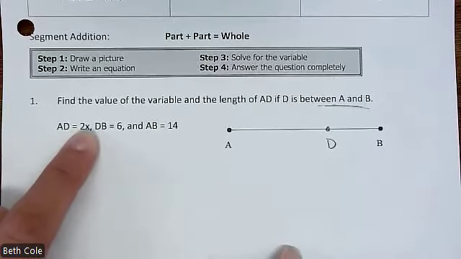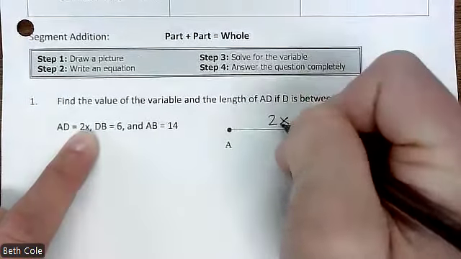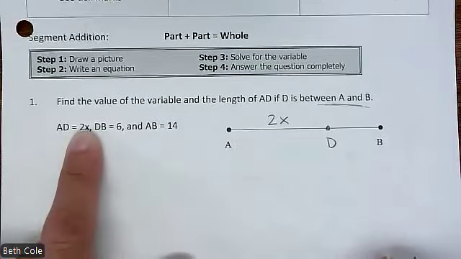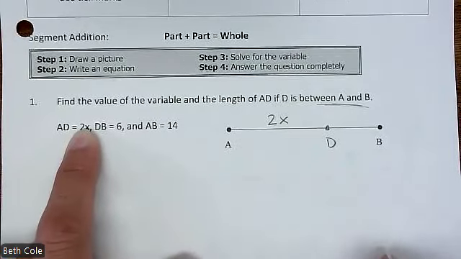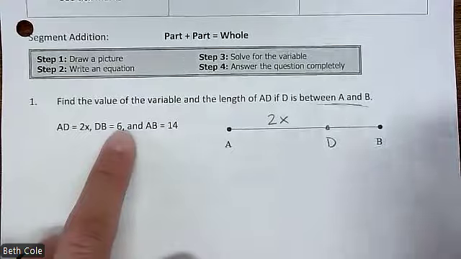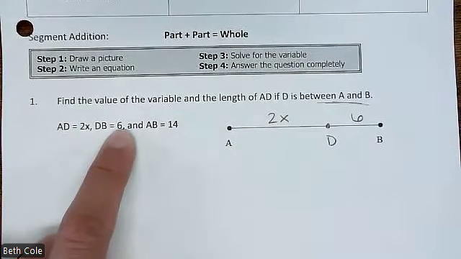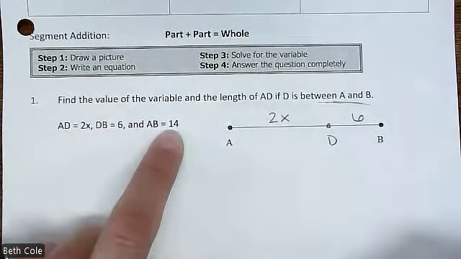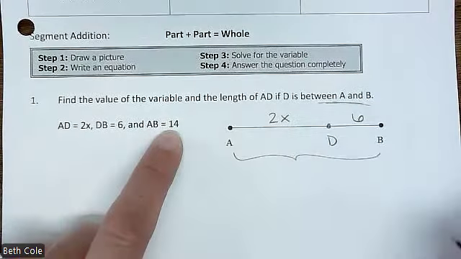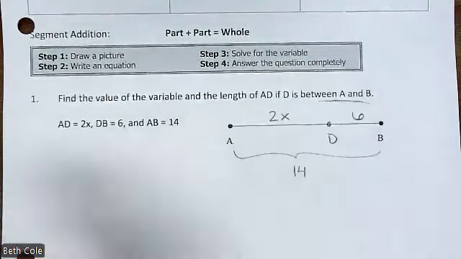This says AD is 2x. So this amount is 2x. I don't know what x is, so I don't know how big that is. It says DB is 6. And then it says AB, which is the whole thing, is 14.